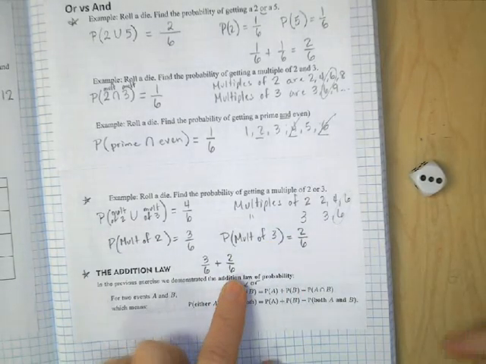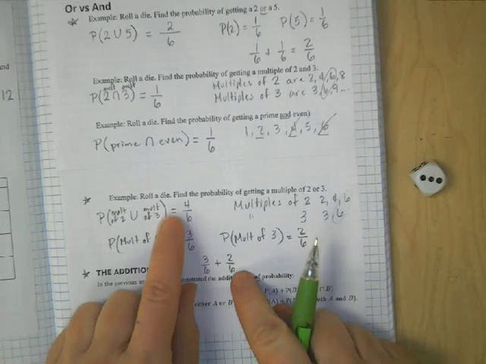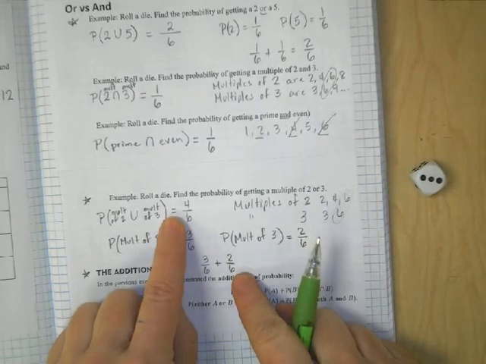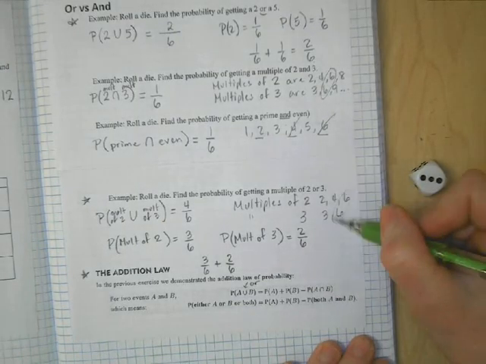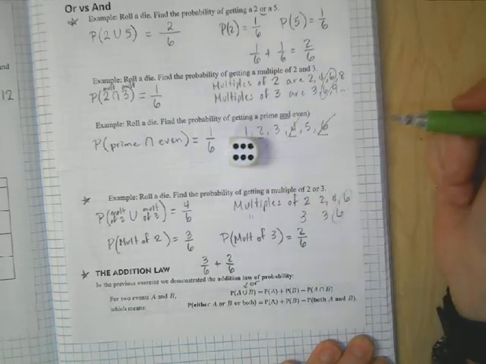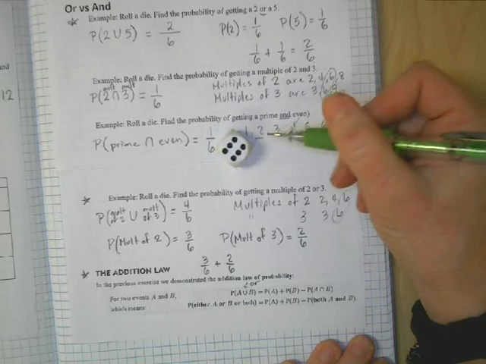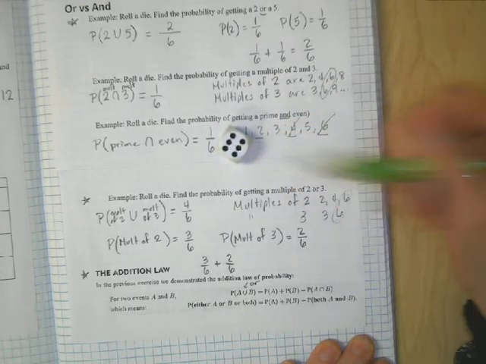So something's wrong here. If I just add these together, I'm not getting my observed probability by looking at my list and looking at how many opportunities I have. And that's because of this overlap. The 6 is the same 6 on both lists. There's not two 6s. This 6 is repeating on both lists. So I don't want to count it twice. So how do I get rid of it?